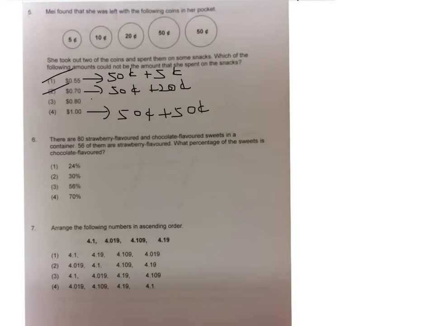Okay, we move on to question 5 now. May found that she was left with the following coins. She took out 2 of the coins and spent on snacks. Which of the amount could not be the amount? Okay, if we look at 55 cents, this can actually be 50 cents plus 5 cents. So this is actually possible. If you look at 70 cents, it can be 50 cents plus a 20-cent coin. So that's also possible. If you look at 80 cents, it is not possible. $1 we can take 50 cents plus 50 cents. So 80 cents is not possible. So my answer for question 5 is 3.